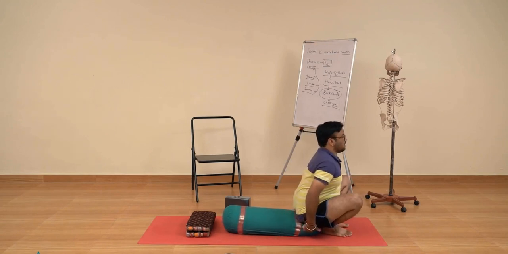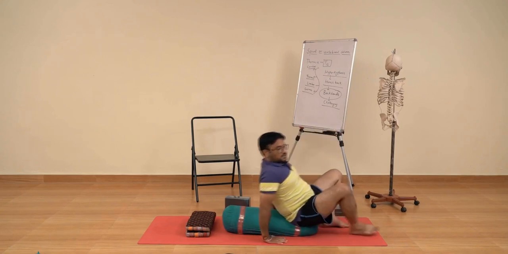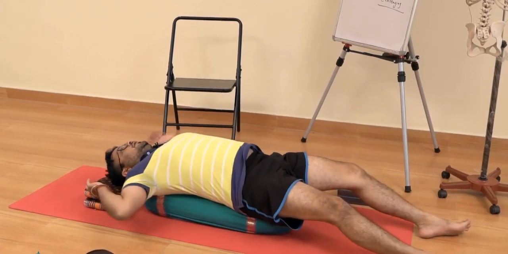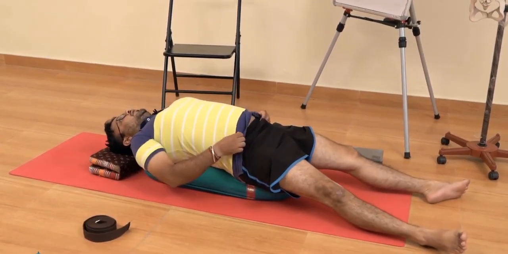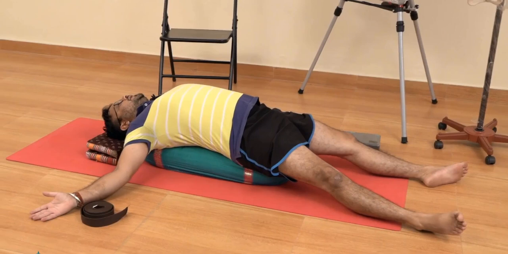So we have to sit on the edge of the bolster, right? Where we have to sit? We have to sit on the edge of the bolster and just lay down, lay down, lay down. And here we go, hands on the side, and this is the restorative.